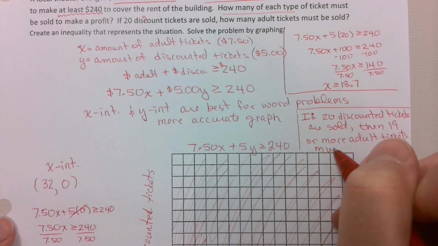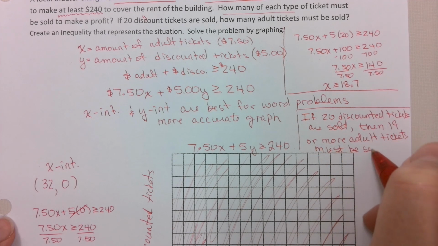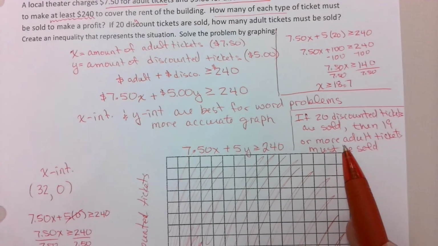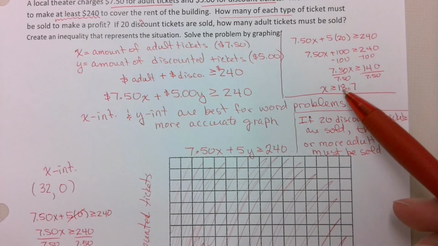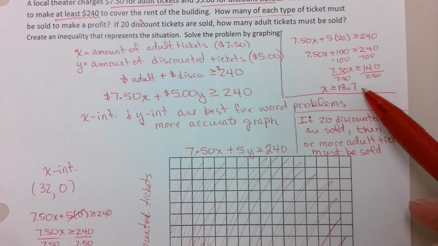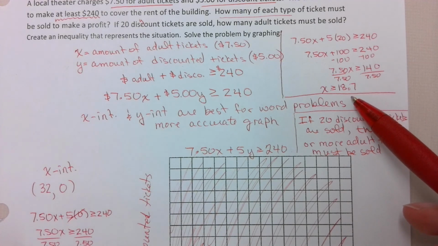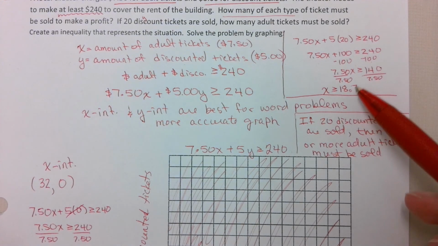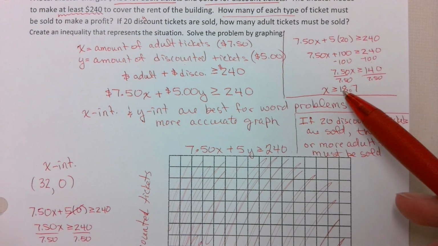So let's talk about that. If you sell 20 discounted tickets, then 19 or more adult tickets must be sold. It was x is greater than or equal to 18.7. So even if it was 18.1, if I round it down to 18, we're not going to make our $240. We're going to be less. So actually, we have to break any rounding rule and always round to the next ticket.